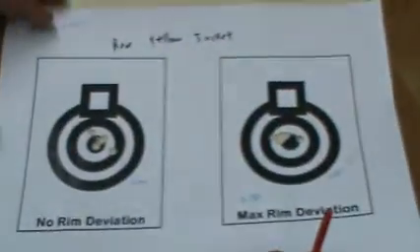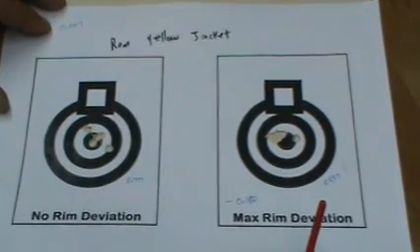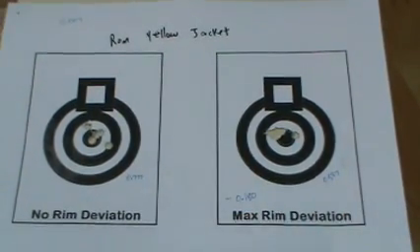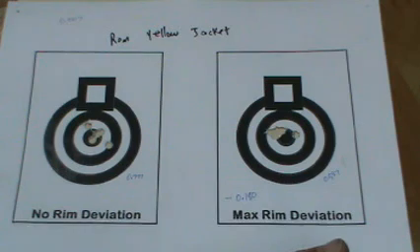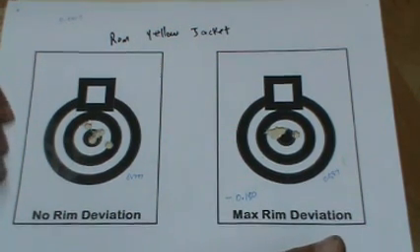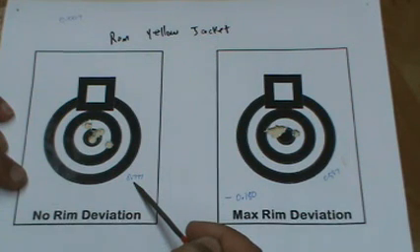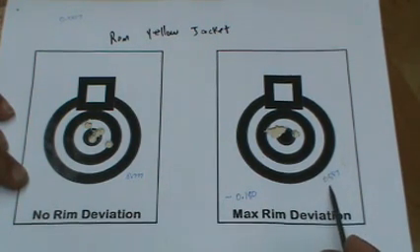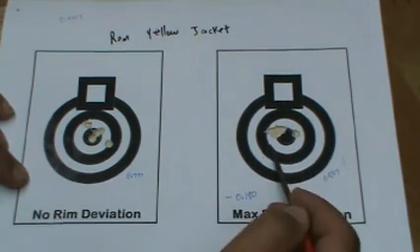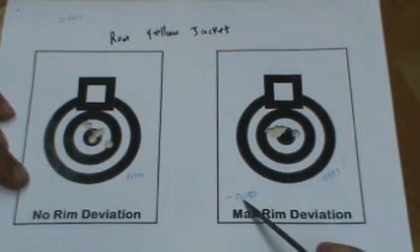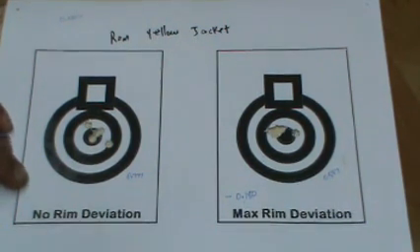Our final Remington that we were playing with today was the Remington Yellowjacket. It came in at 7 thousandths deviation. Max deviation, we got a group of 0.777. No deviation, we got a group of 0.597, which still is a better group, not by much but a little bit. It's better by 0.180.